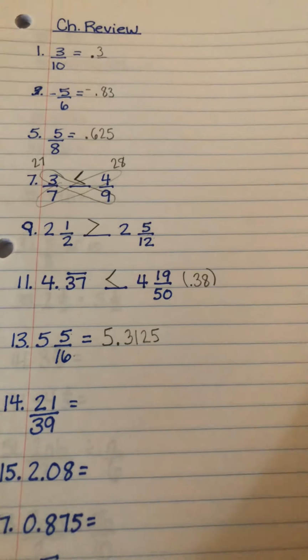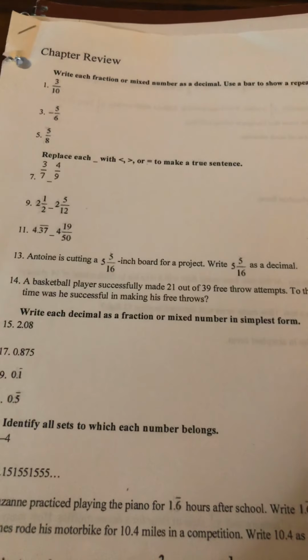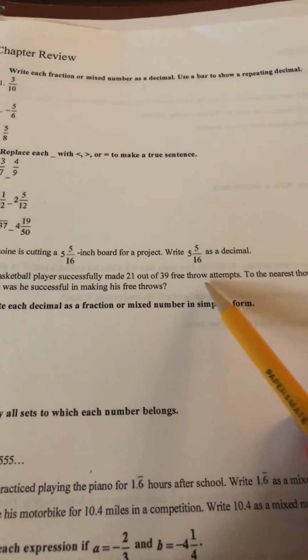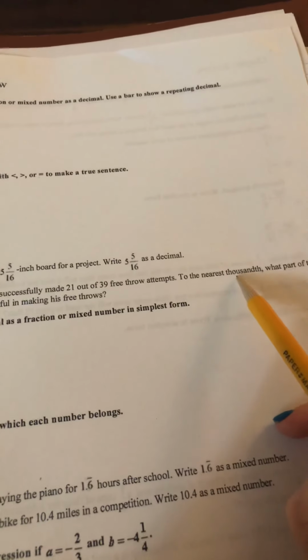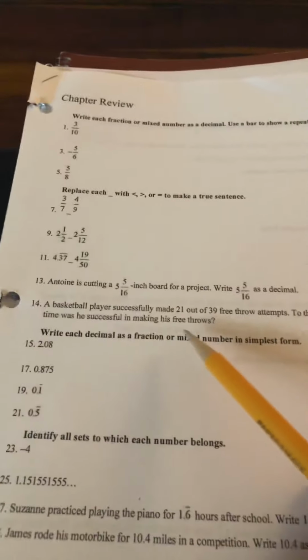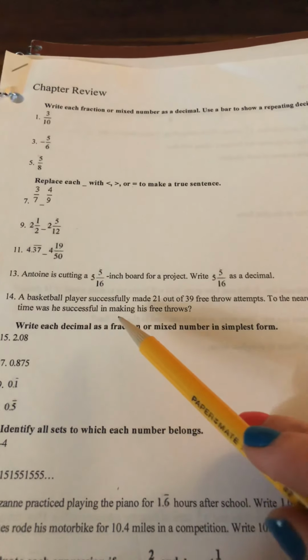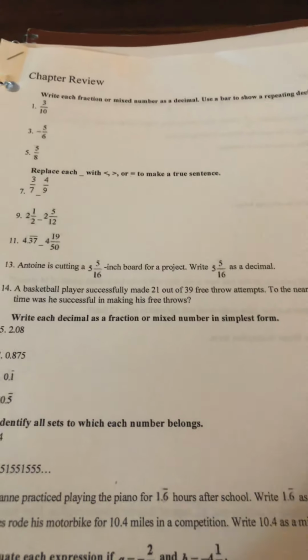Okay? Number 14 says a basketball player successfully made 21 out of 39 free throw attempts. To the nearest thousandth, what part of the time was he successful in making his free throws?